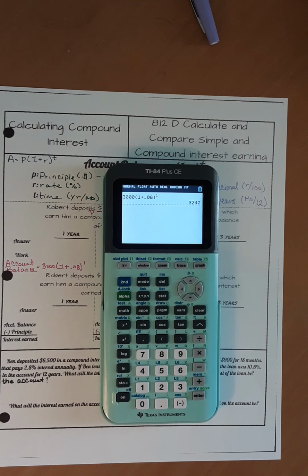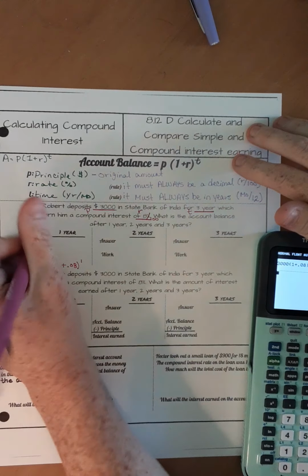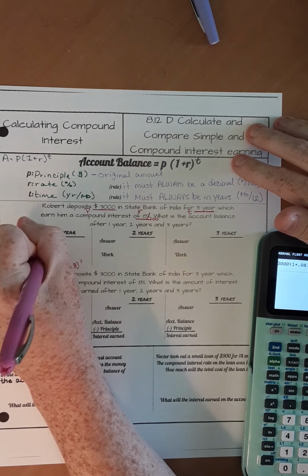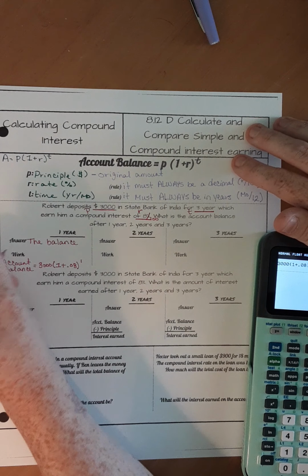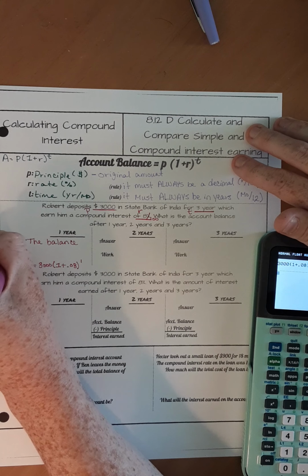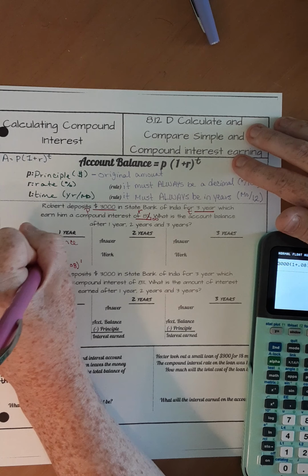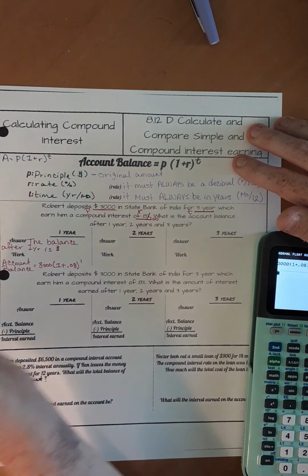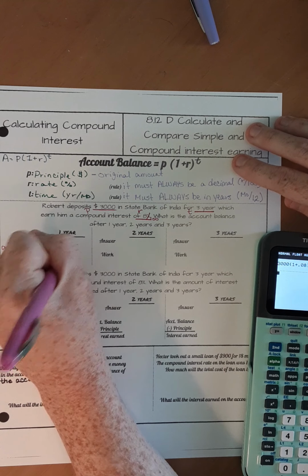Again, it needs to be written as a sentence because we need to verbally acknowledge what this number represents. The balance after 1 year is $3,240.